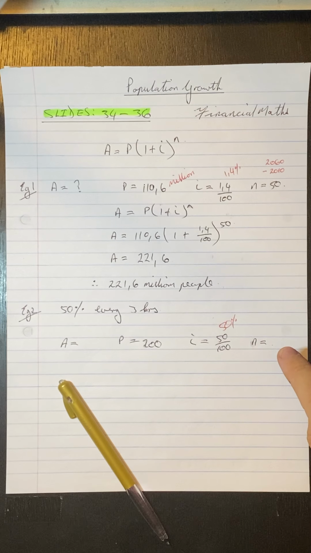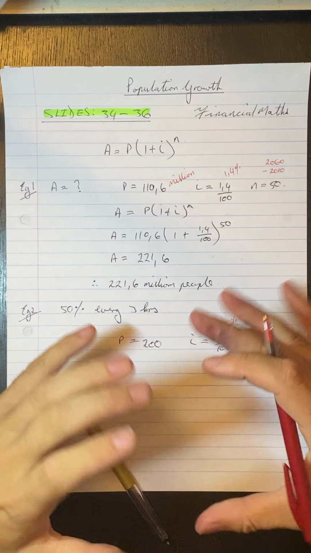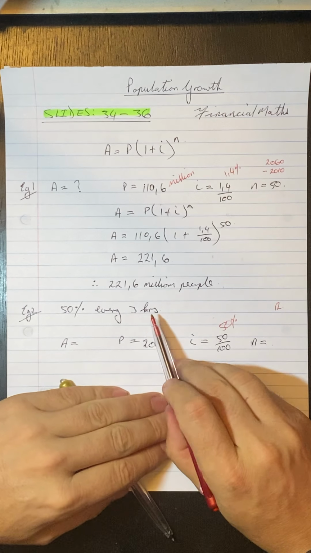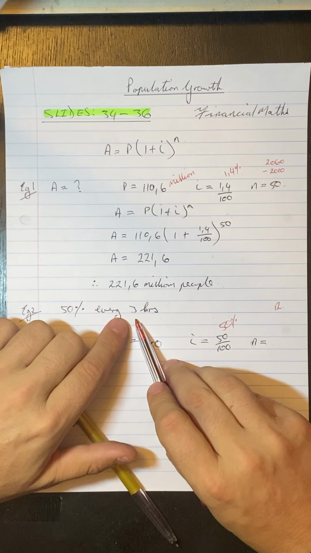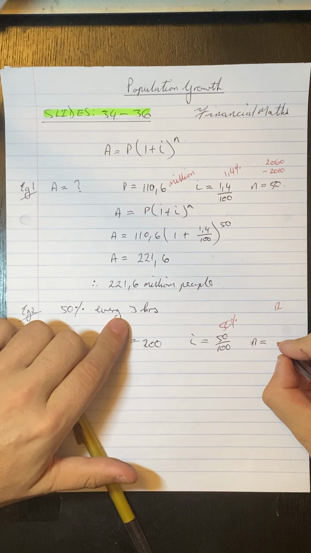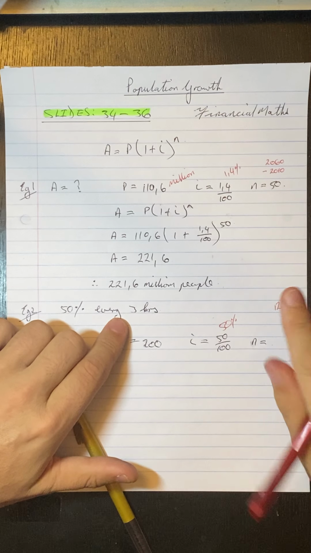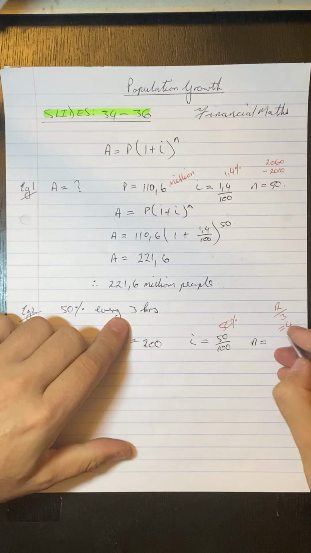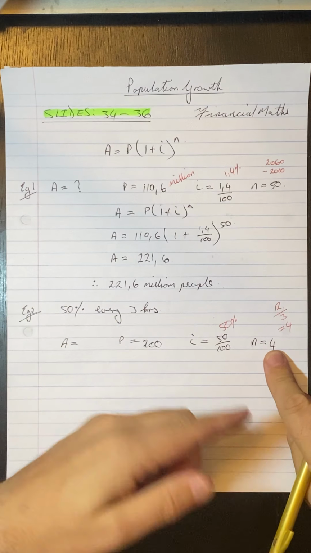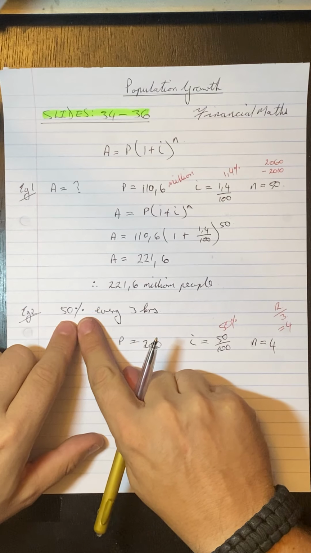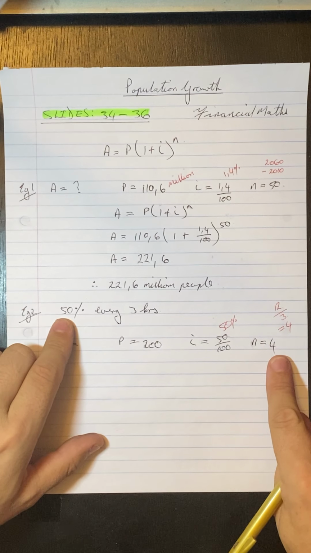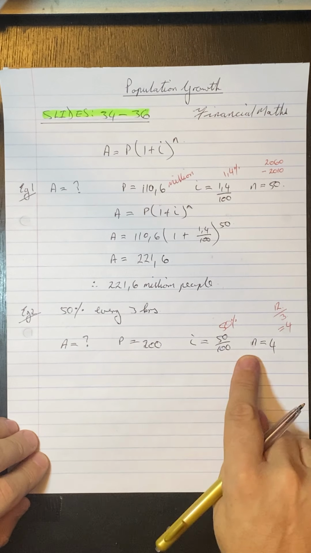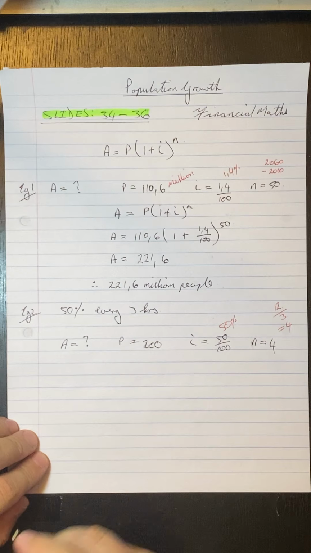Now this is the tricky bit here, because they want to know how much bacteria there is after 12 hours. We know that this thing is increasing every 3 hours. So what I want to know is my time period here. So I'm going to take the 12 and divide it by 3, and you can see we get 4. So our time period is 4 cycles. So it is going to increase 50% 4 times. And this is what we don't know. So now I'm going to plug that into our formula. That was just the tricky bit over there.